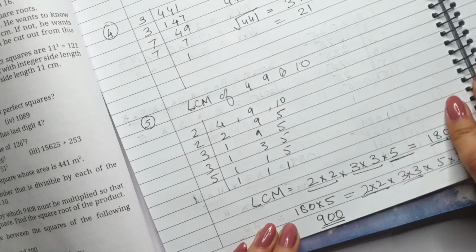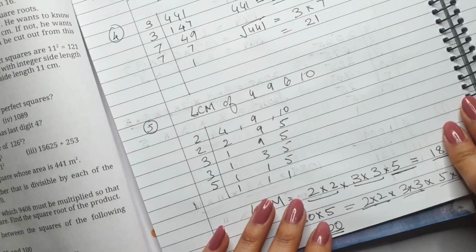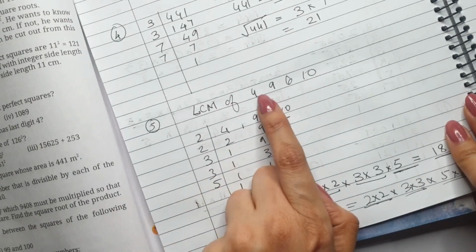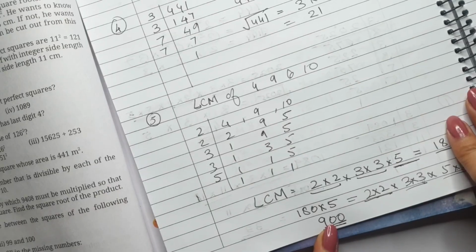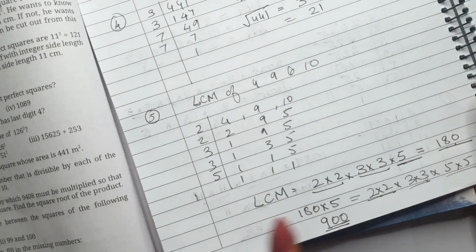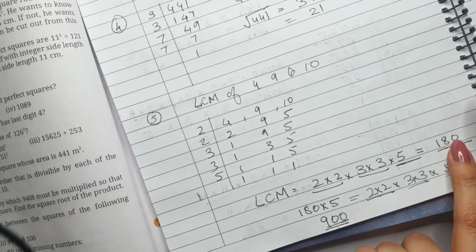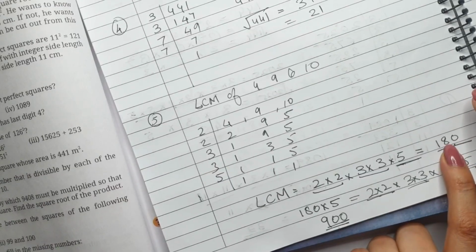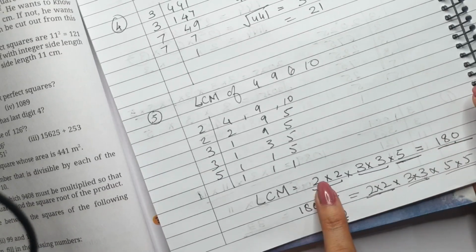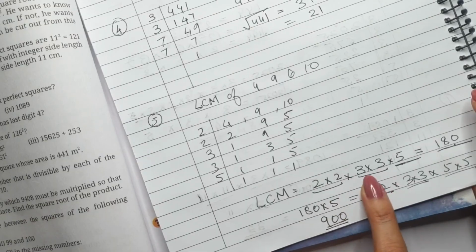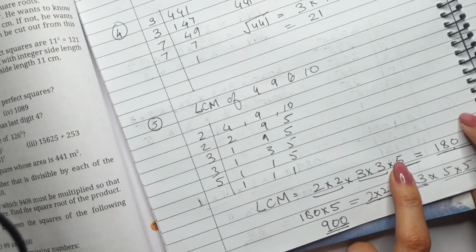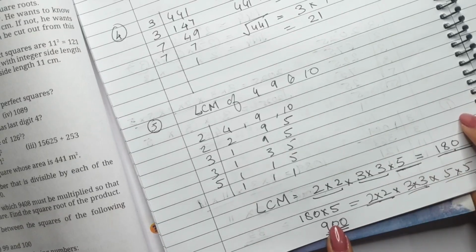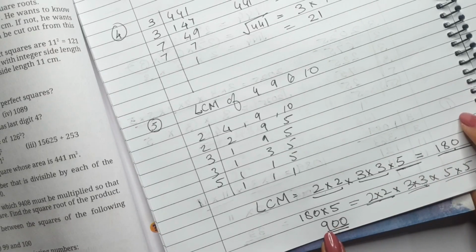Okay. So what is the smallest square number that is divisible by 4, 9 and 10? That answer is 900, right? Why? Because the LCM is 180 and that is not a perfect square, and to make it a perfect square, I need to make sure that each factor has a pair, right? So 5 did not have a pair, so I just multiplied it by 5 and I got 900.